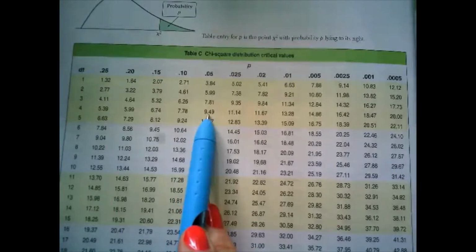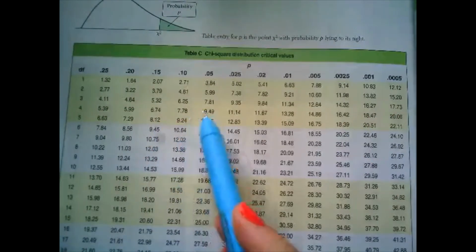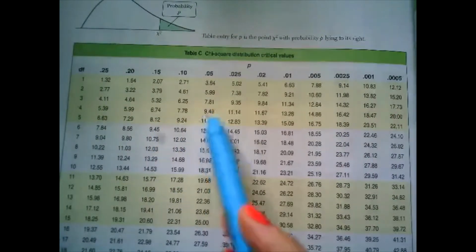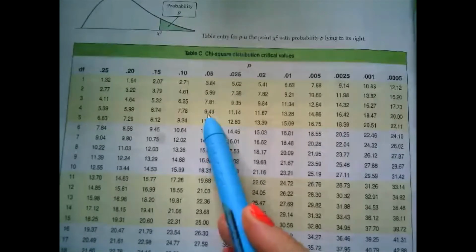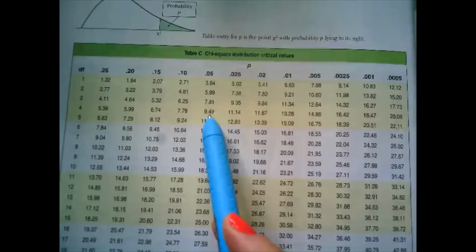Well, isn't 10.187 greater than that? So it's kind of farther along in the tail. So just by comparing our critical value with our chi-square test statistic, we see that we're going to have to reject the null, right?